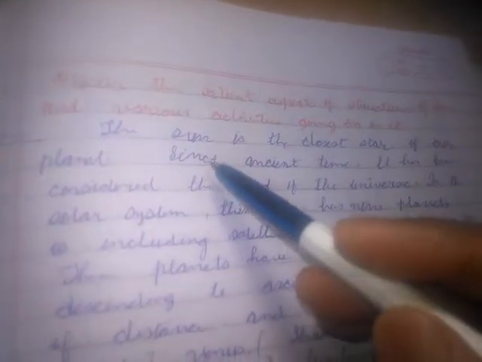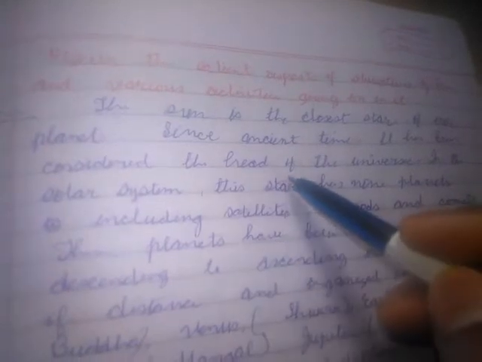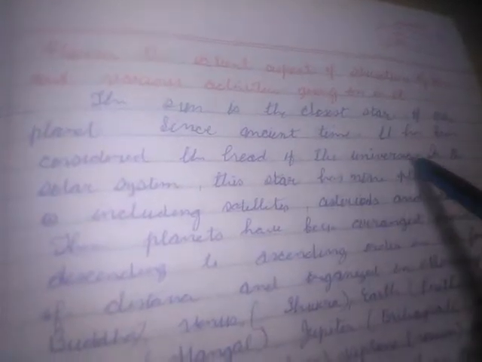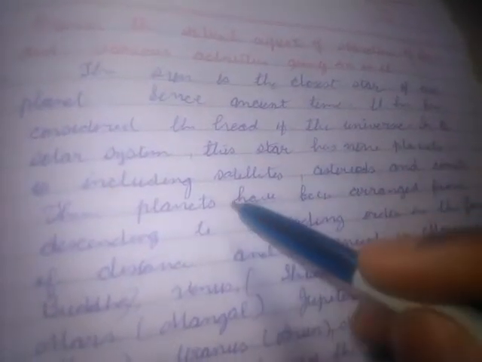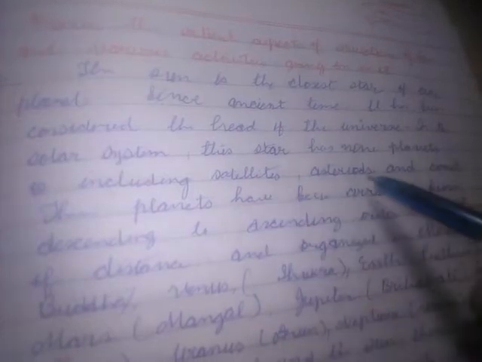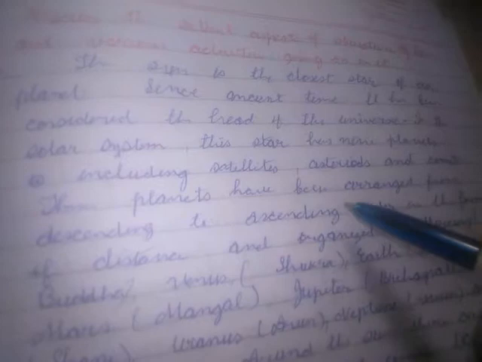Answer: The Sun is the closest star to our planet. Since ancient times, it has been considered the head of the universe. In the solar system, this star has 9 planets, including satellites, asteroids, and comets.